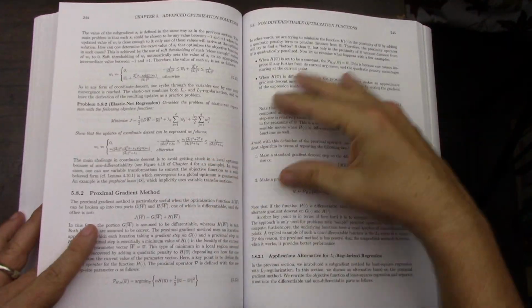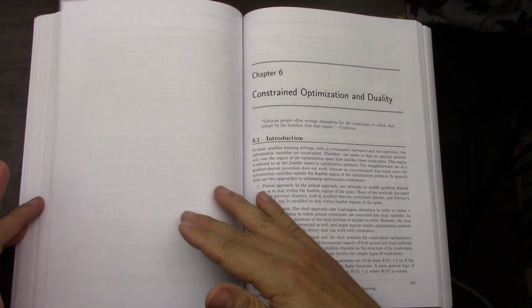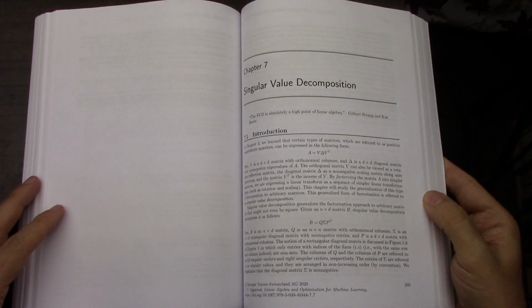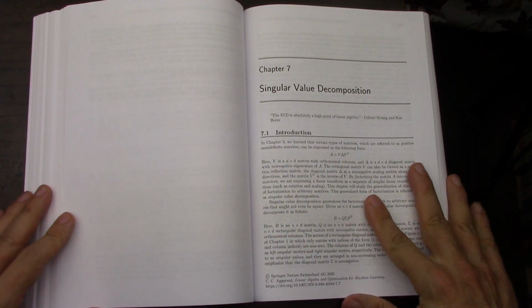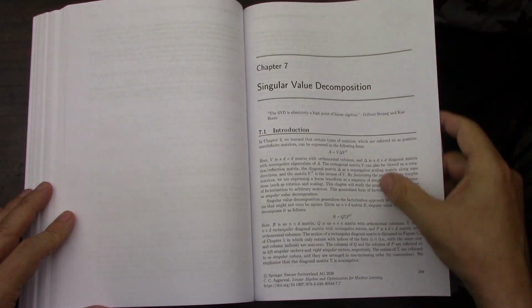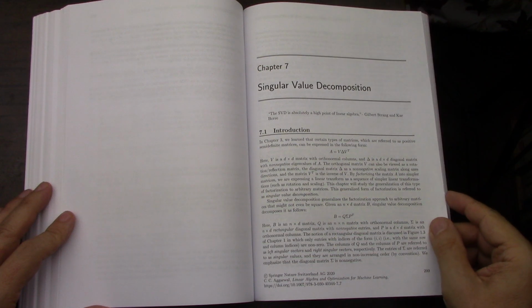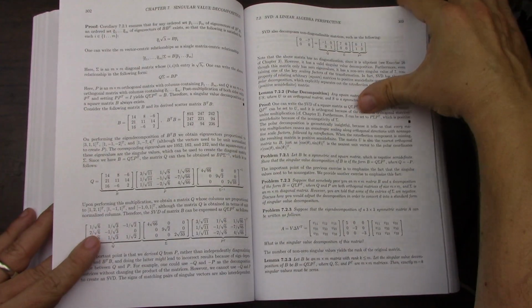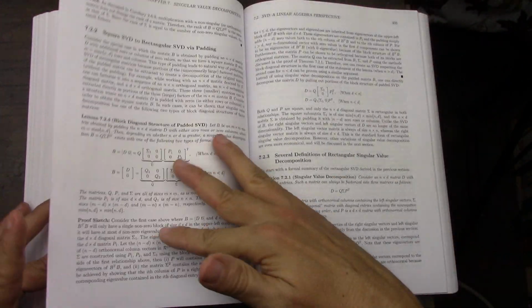But yeah, one more book for my linear algebra library. This is the money chapter in here. Yeah. Definitely, with examples.